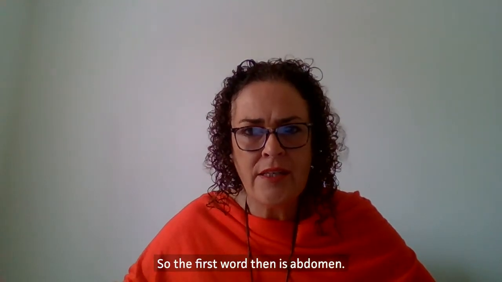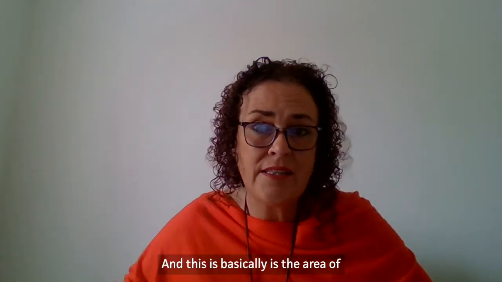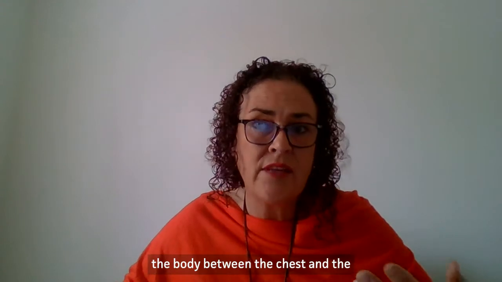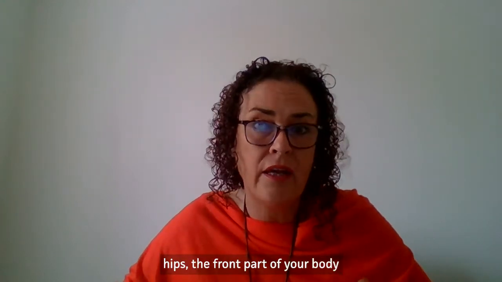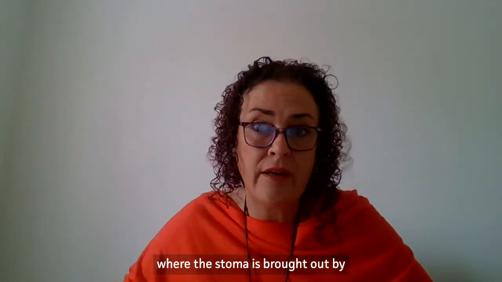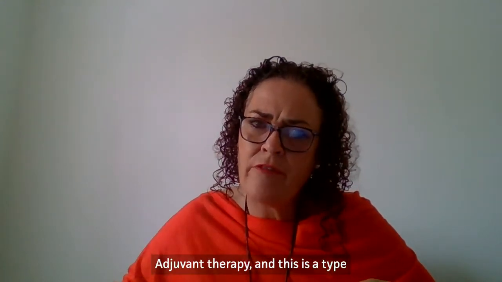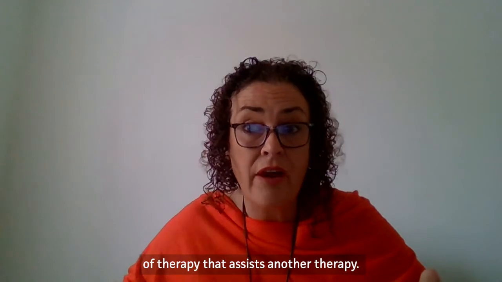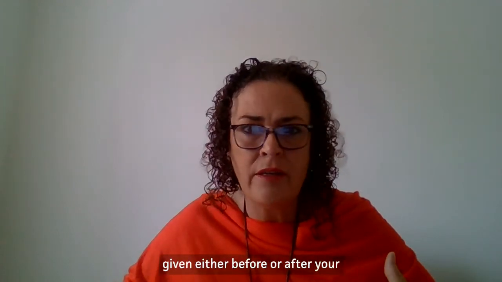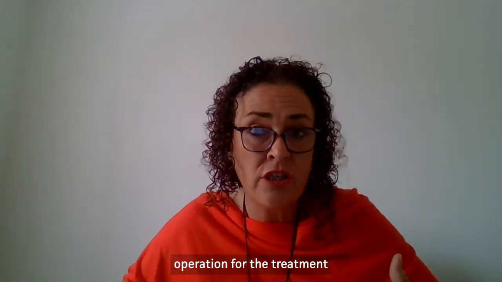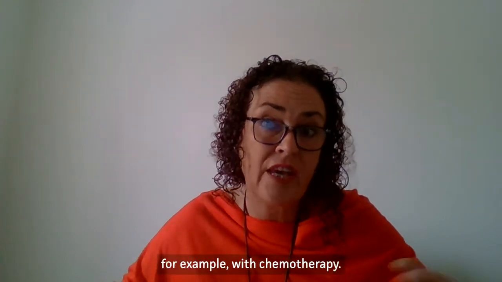So the first word then is abdomen. And this basically is the area of the body between the chest and the hips, the front part of your body, where the stoma is brought out by your surgeon. Adjuvant therapy, and this is a type of therapy that assists another therapy. So adjuvant therapy can be given either before or after your operation for the treatment of bowel cancer, for example, with chemotherapy.